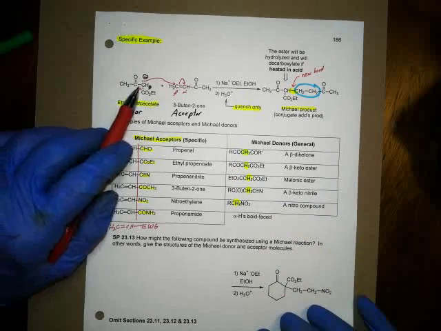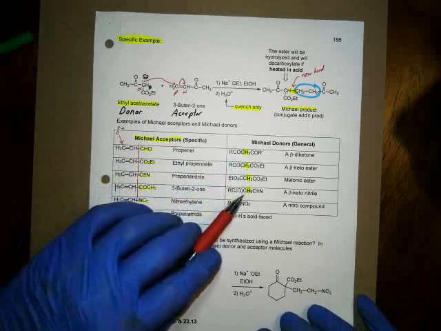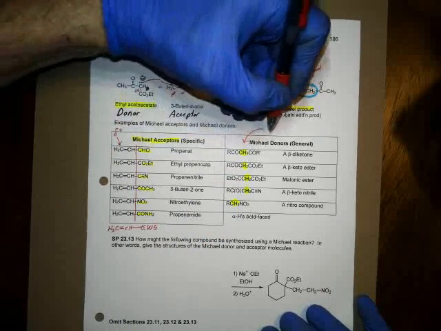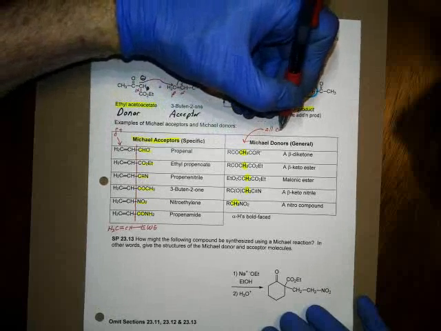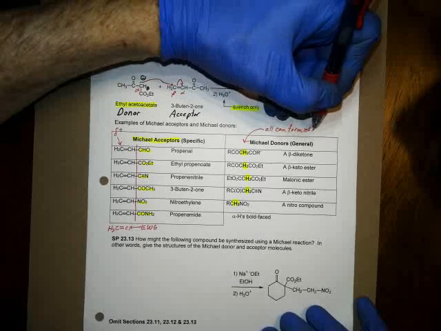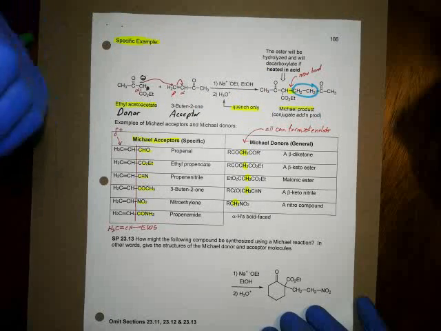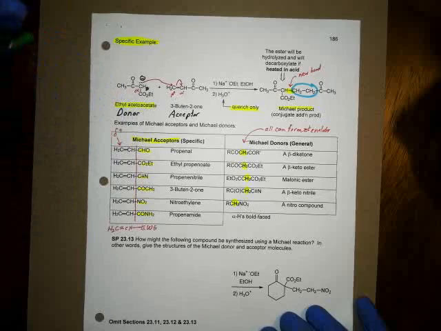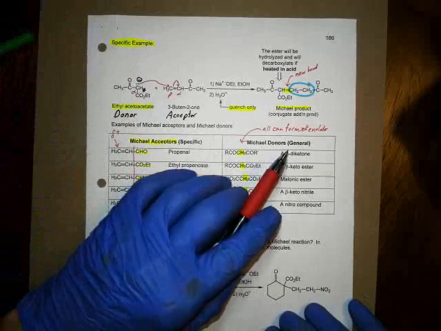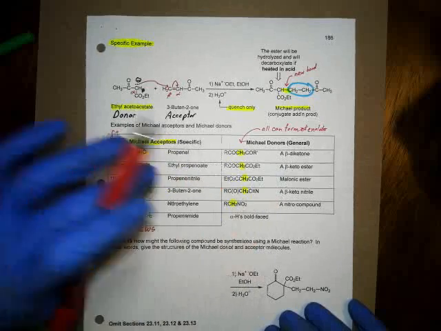So this is an acetoacetate between 2 carbonyls, right? That means the proton's acidic. So all of these protons in bold font are acidic. Therefore, they can become enolates. So all can form what? Enolates. If they can form enolates, that means they can be nucleophiles and they can attack these. So beta diketones, beta ketoesters, malonic ester, beta keto nitriles, all of these can form enolates.